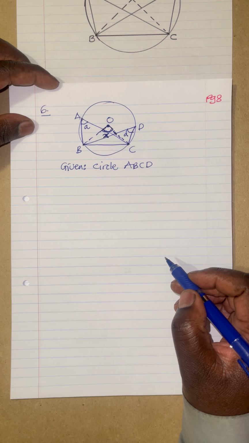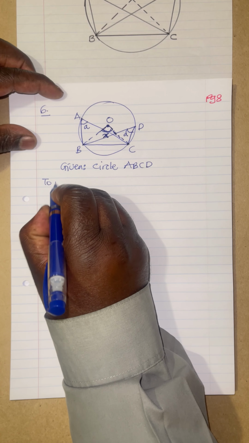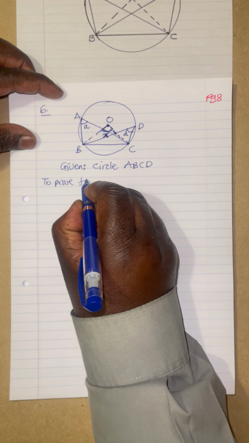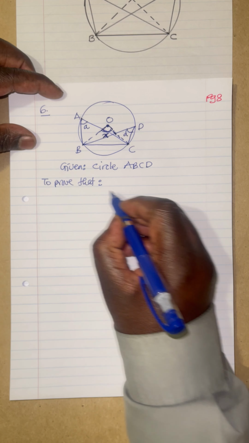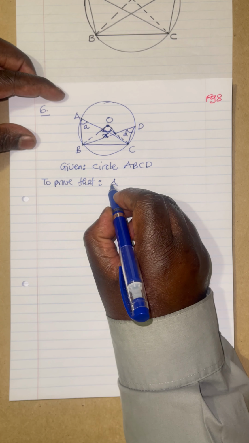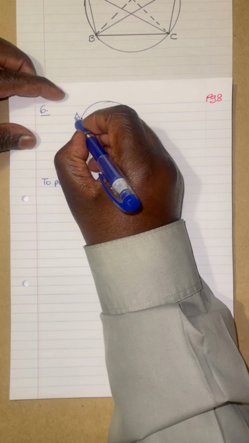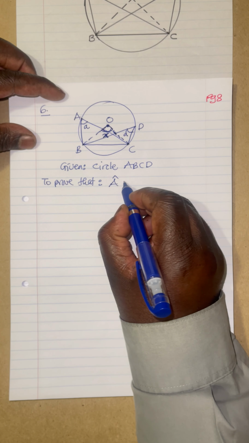That's all we're given. Nothing else. What are we required to prove? We're required to prove that, watch this, angle A, I'm going to just call it A because that's only angle made at A. So angle A is equal to angle D.